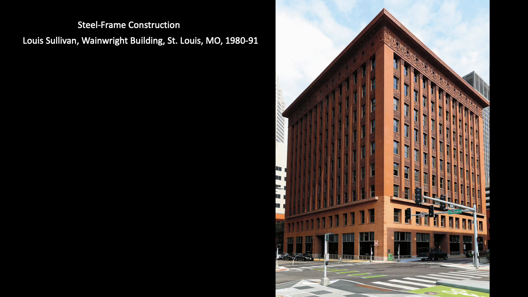One of the first architects to note the advantages of steel was Louis Sullivan, a pioneer of skyscraper design. One of his earliest skyscraper designs is the Wainwright Building in St.